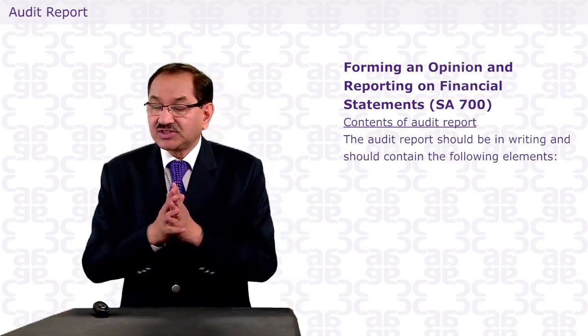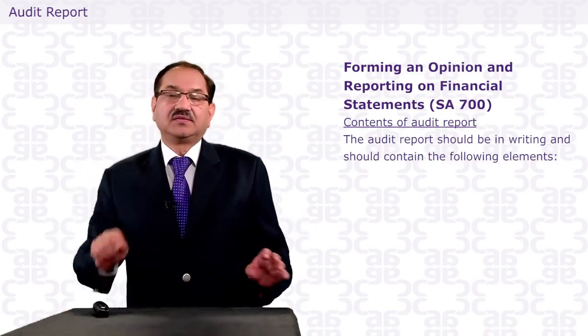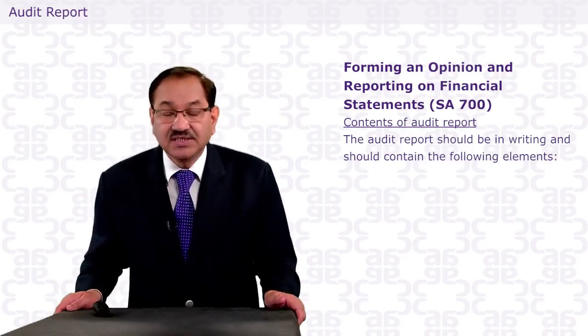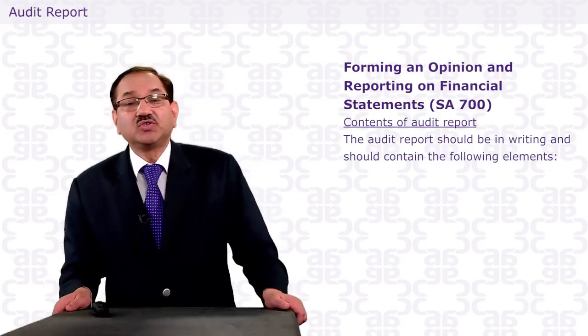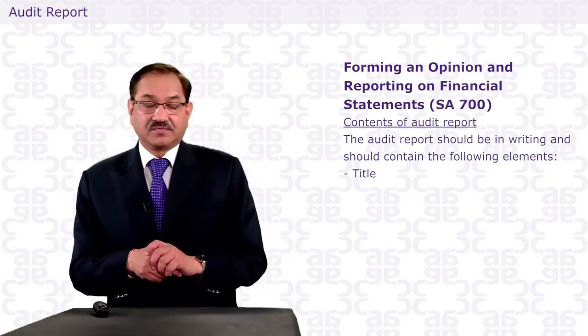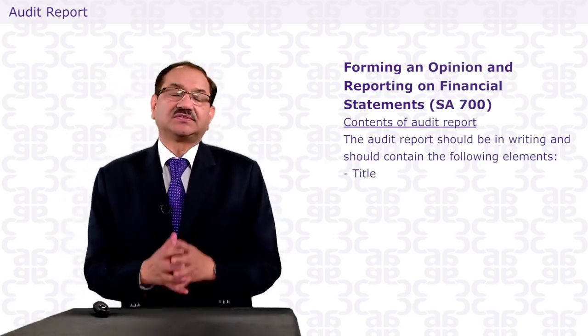The audit report should be in writing and should contain the following elements. Means the audit report has to be in writing. It should not be oral. It should be in writing, duly signed by the auditors. That's what SA 700 says, and only then can it be communicated to the users. Now, what should it contain? First, it says the title.